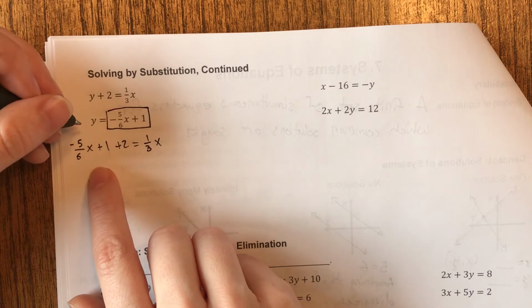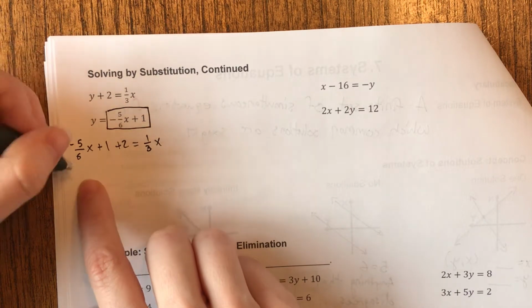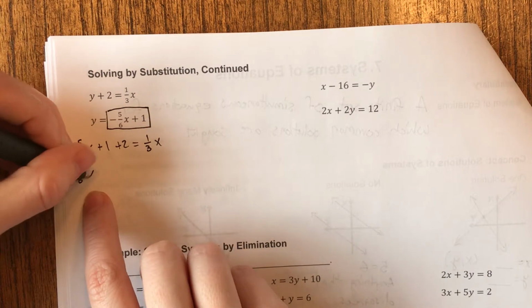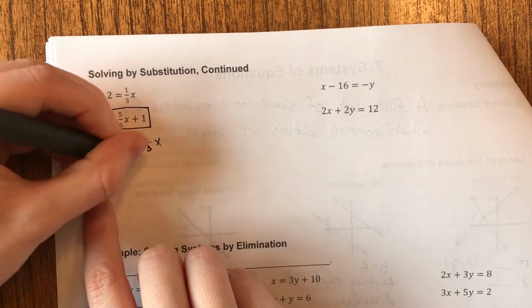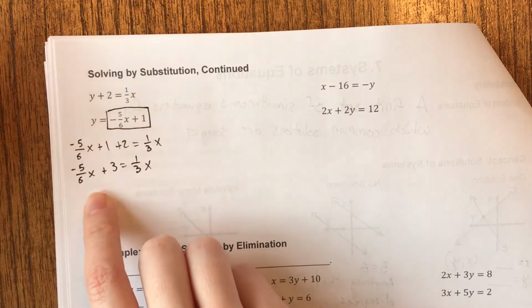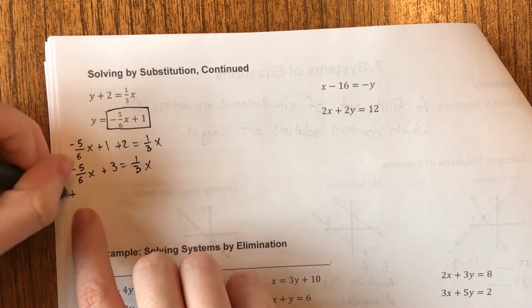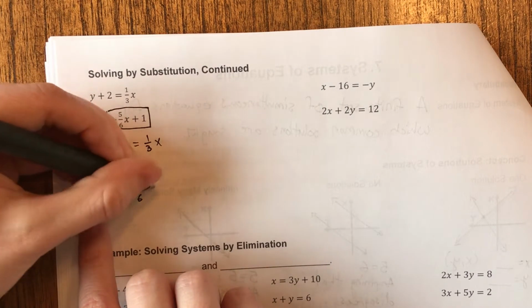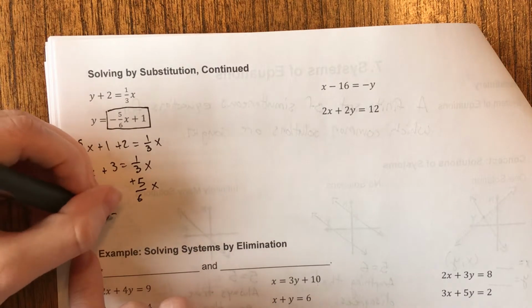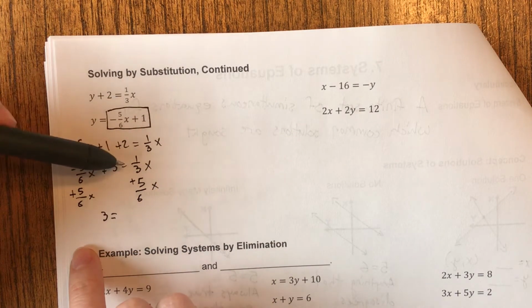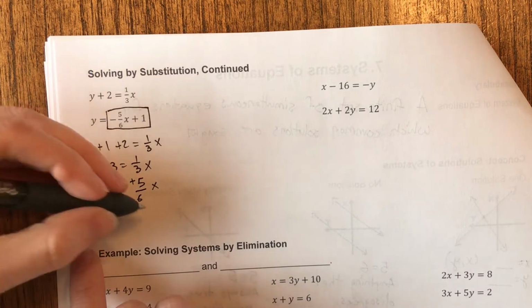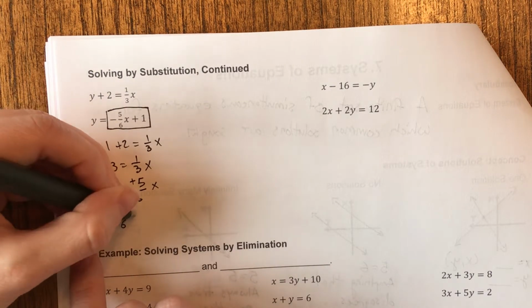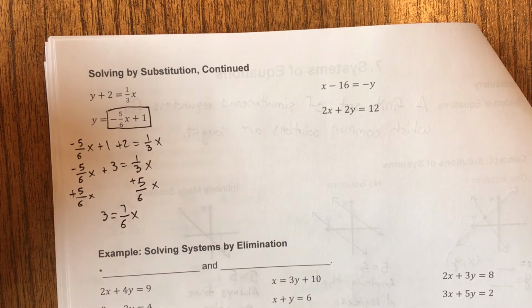So let's see. I've got negative 5/6x plus 3 equals 1/3 x. I've got to move the x's. So I'm going to add 5/6 x to both sides. And so I get 3 equals 1/3 plus 5/6. That's like 2/6 plus 5/6. So that gives me 7/6 x. So 3 equals 7/6 x.